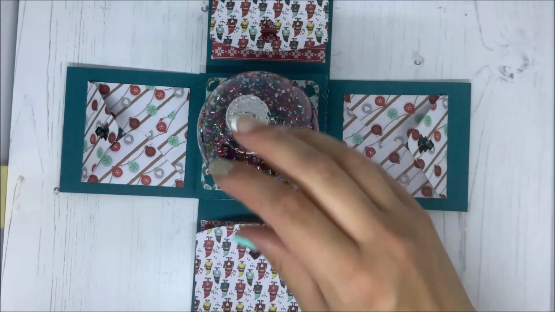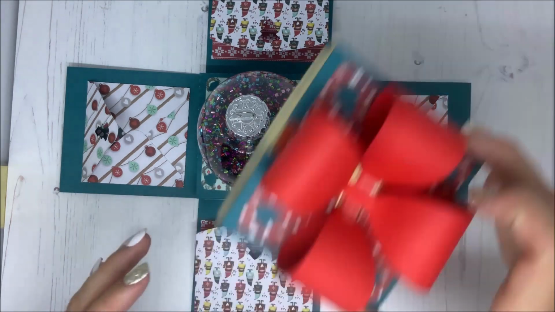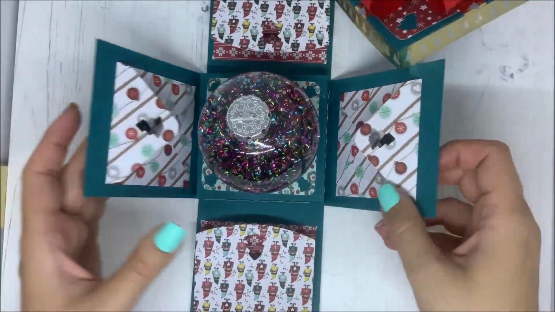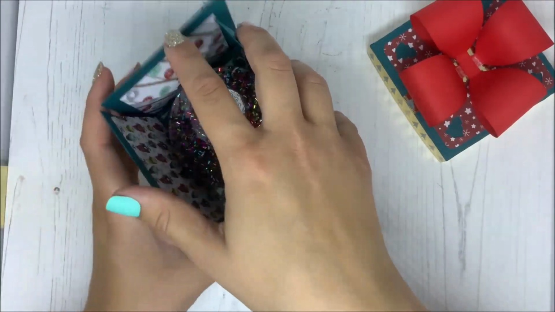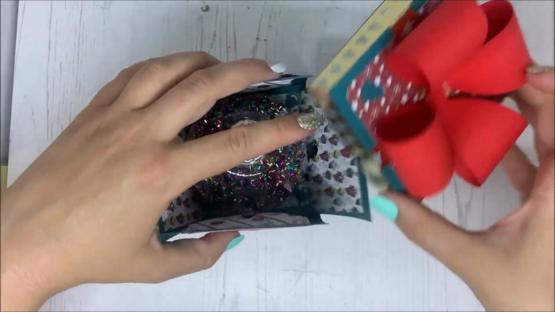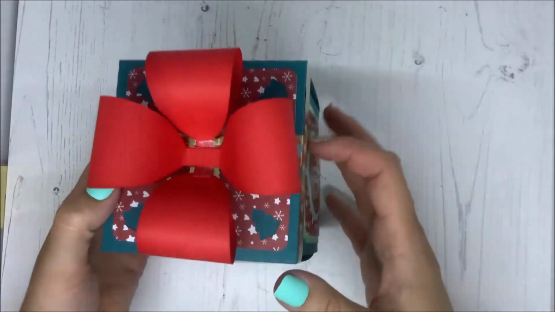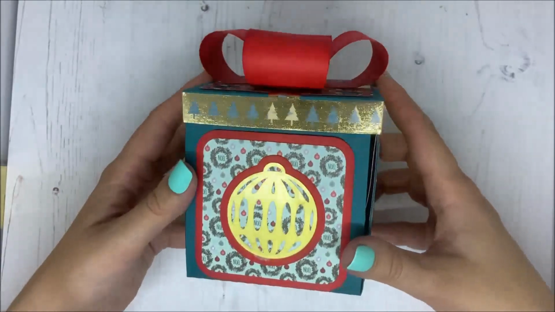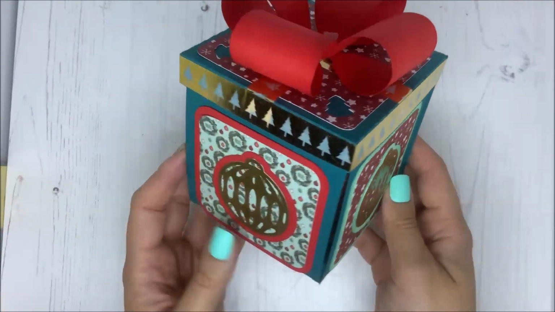So this is quite a large bauble, I think it's about 9 centimetres. There we go. And as you can see, a beautiful presentation box for your baubles.